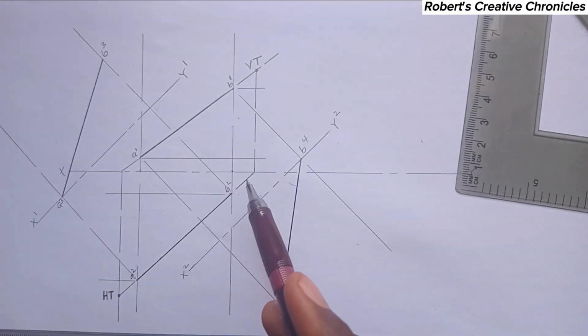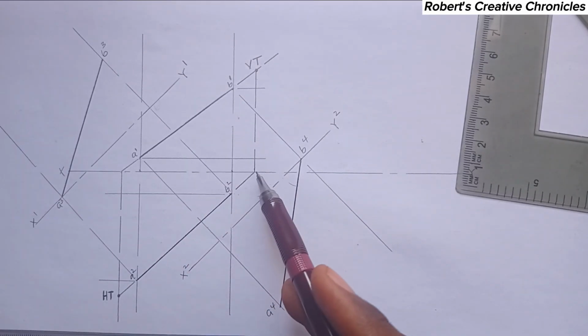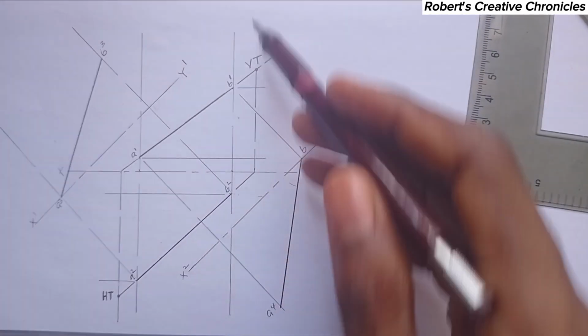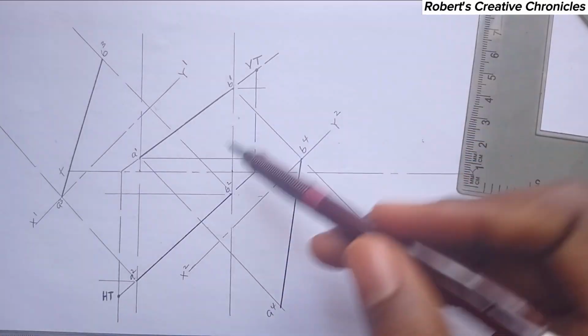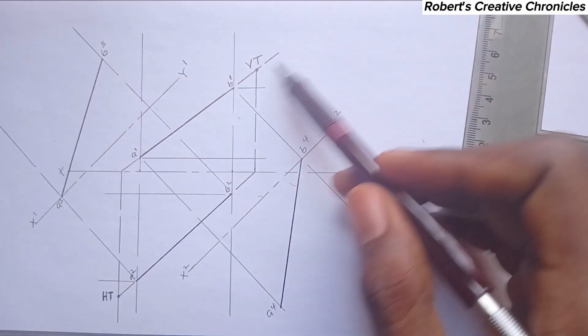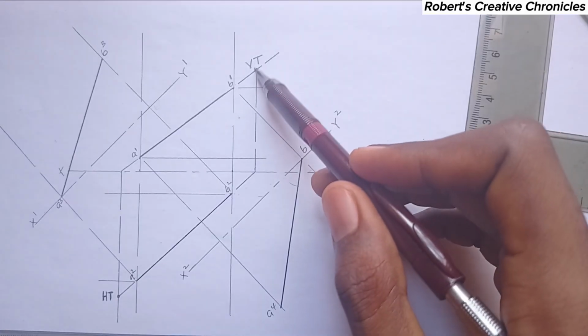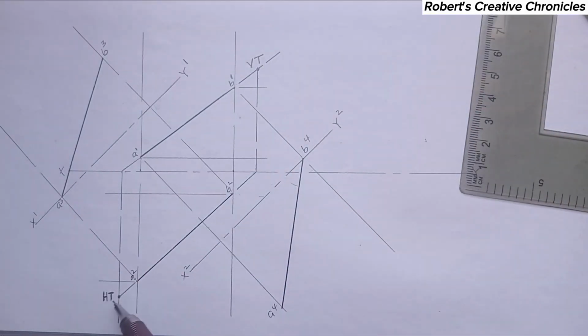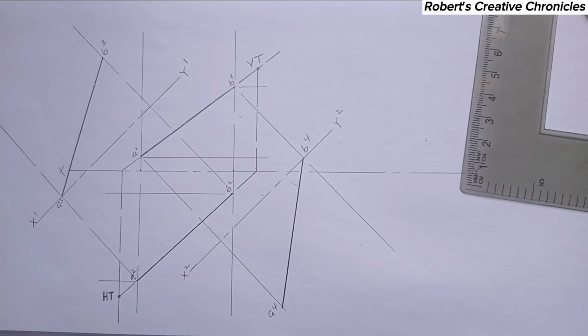So when you project these two lines and they touch the plane, when you project them upward or downward, where they meet, if it's on the elevation, that point is the vertical trace, and if that point's on the plan, it's called the horizontal trace.